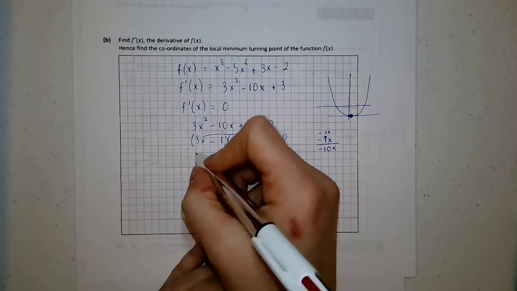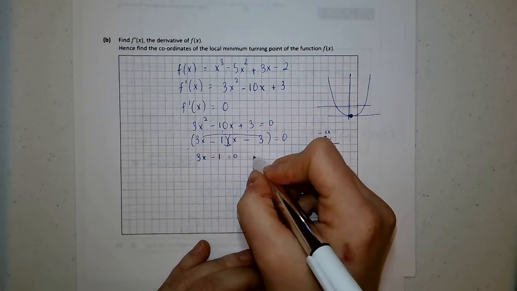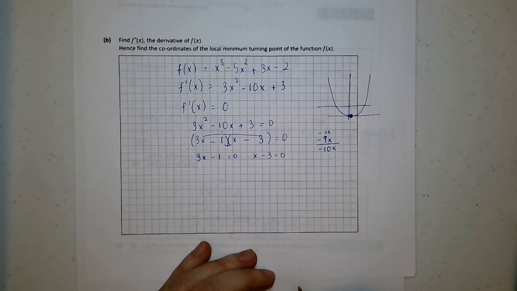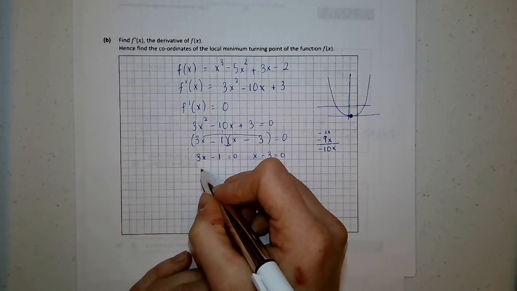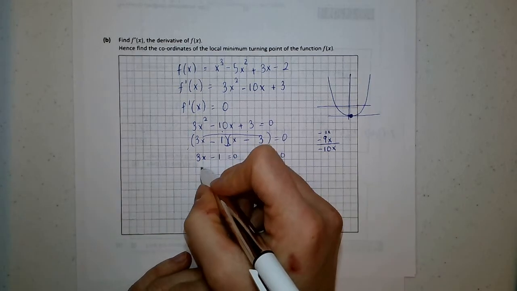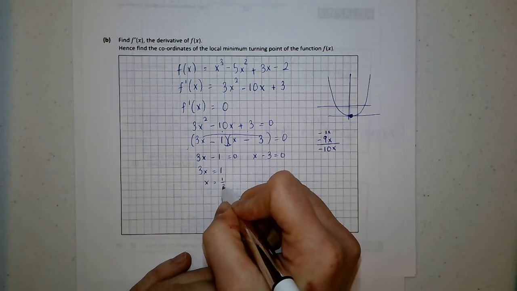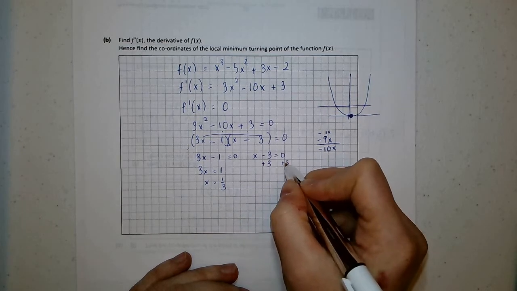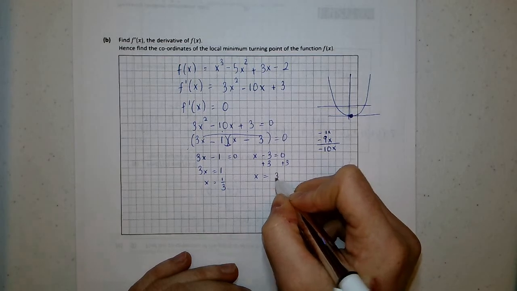Then we can solve here for x. Now we have 3x equals 1, so x equals a half, and add 3 to both sides, so x equals 3.